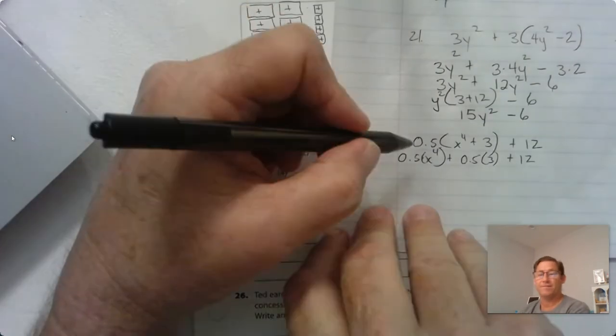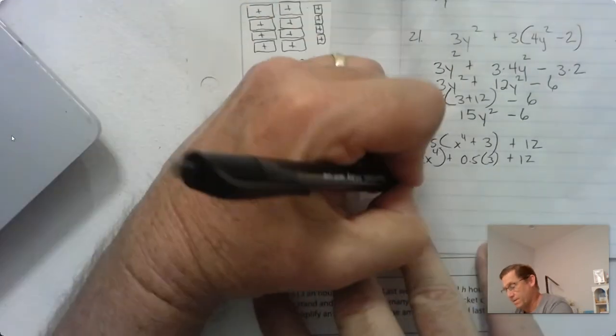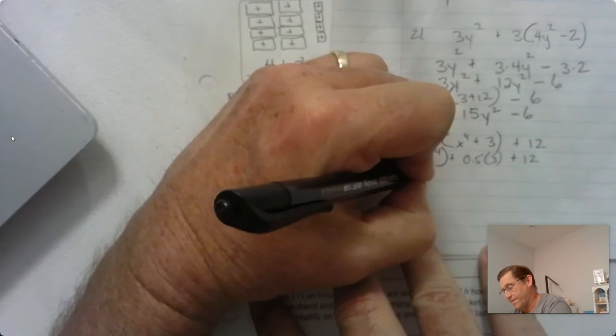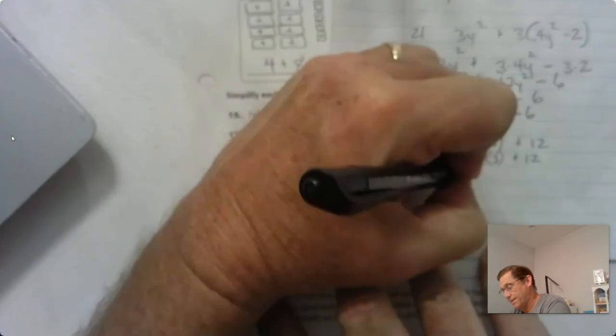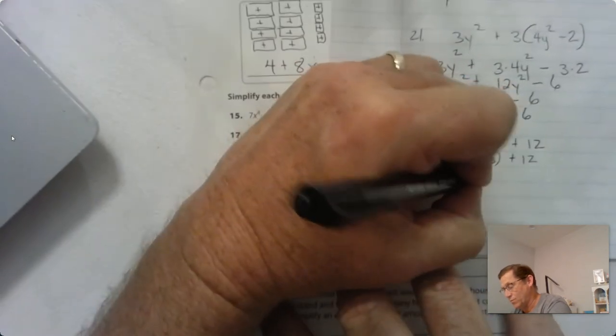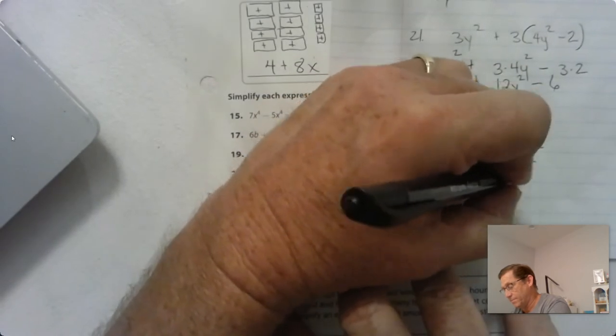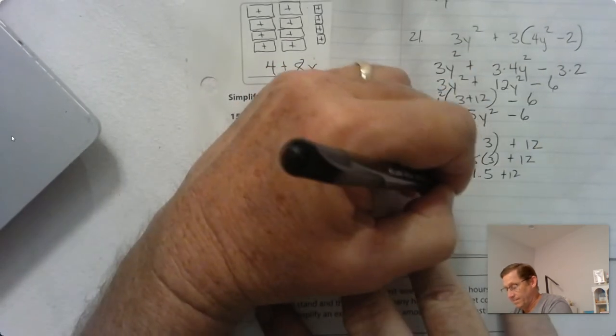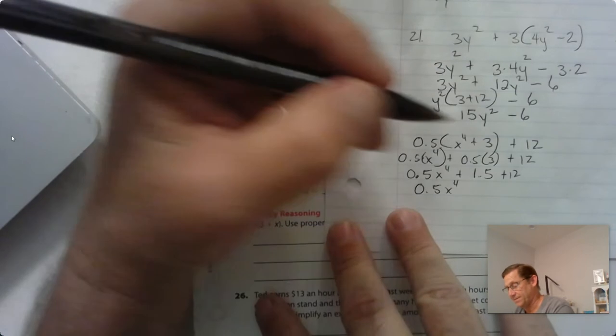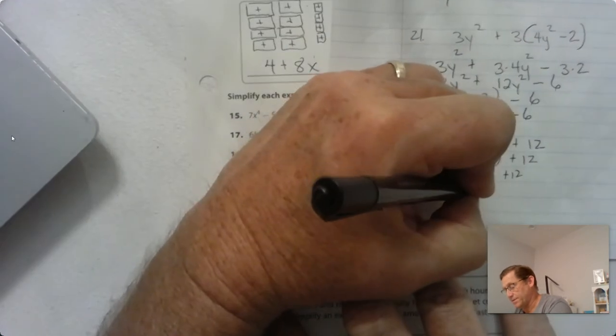Okay, well, half of x to the fourth is 0.5 x to the fourth. Half of 3 is 1.5 plus 12. So we're going to get 0.5x to the fourth plus 13.5.